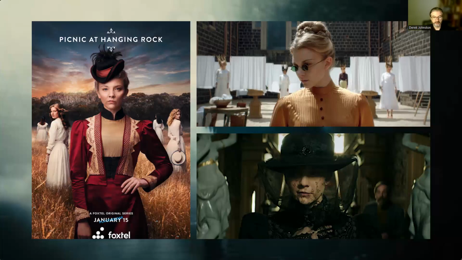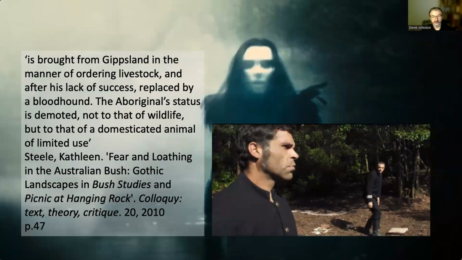One possible hope for escape could have been to another culture, that of the Aboriginal people, but they are largely absent from the series. As Steele notes, there is actually only one reference to an Aboriginal individual in the novel, an unnamed tracker who is brought from Gippsland in the manner of ordering livestock, and after his lack of success, replaced by a bloodhound. The Aboriginal status is demoted not to that of wildlife, but to that of a domesticated animal of limited use.